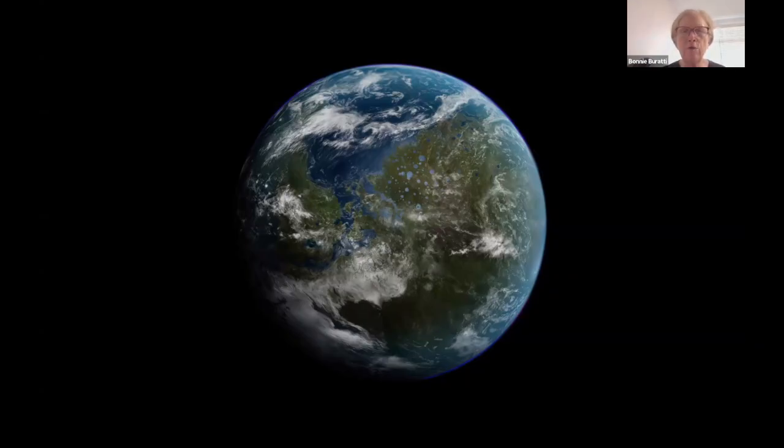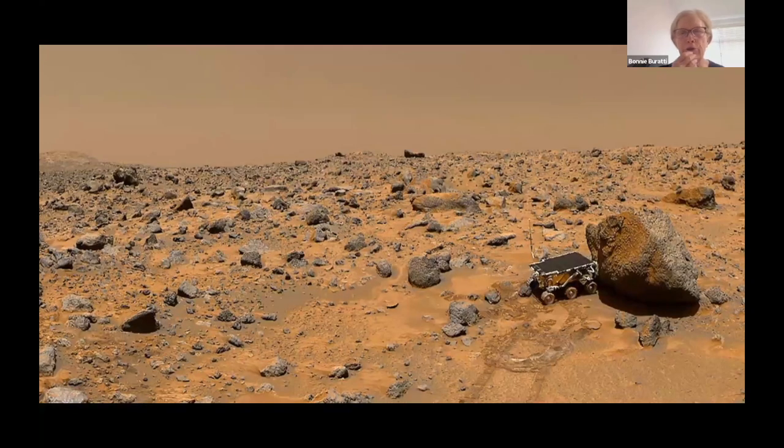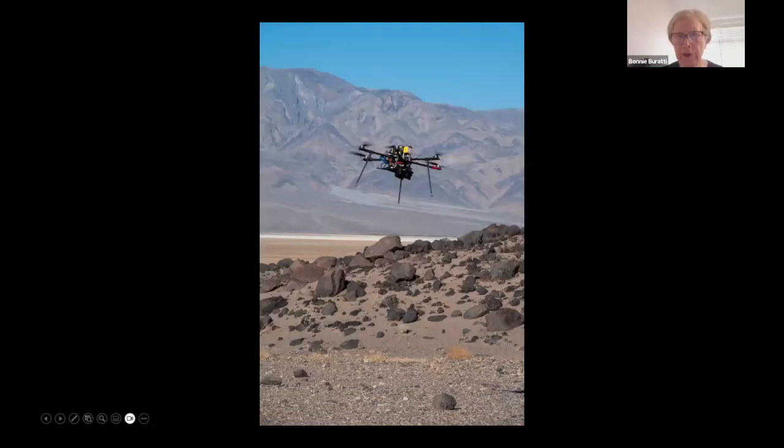Okay, so let's move on. I have a couple pictures here of the Martian surface. This is actually, I think, a Pathfinder. So you can see there's a lot of rocks there. This is Death Valley, and this is JPL.